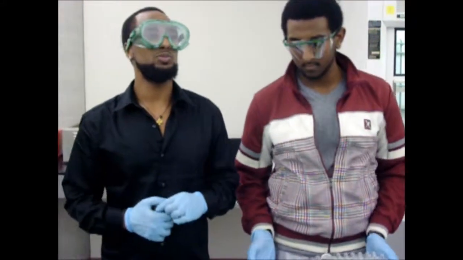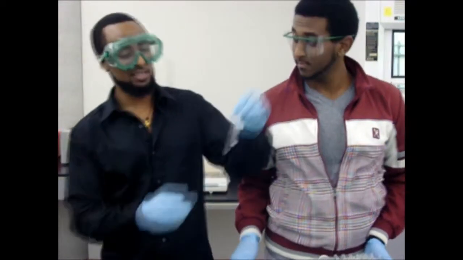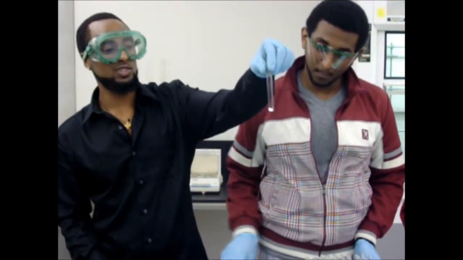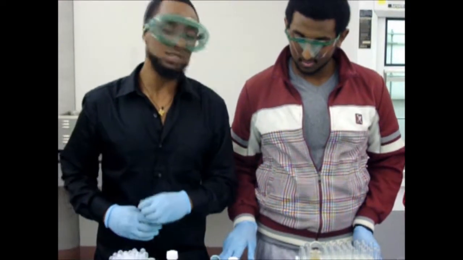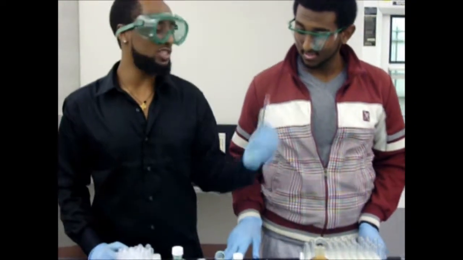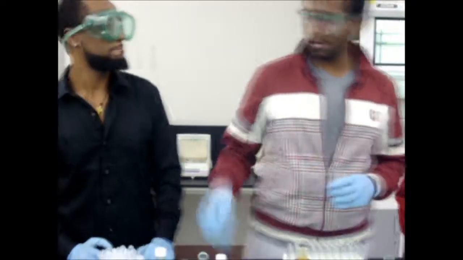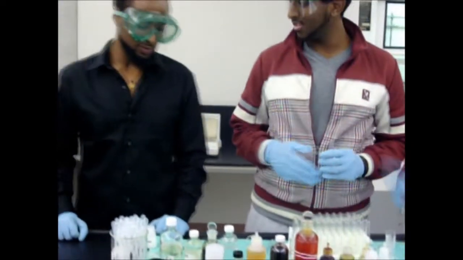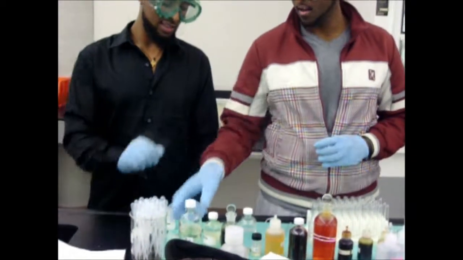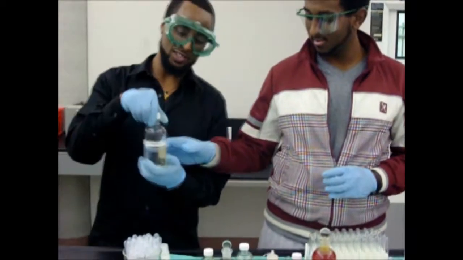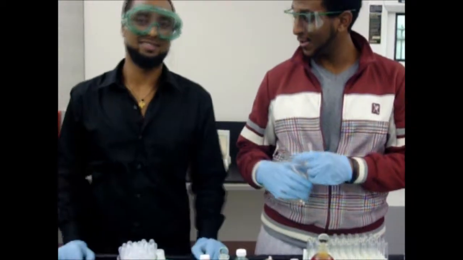So, what I did to prepare for this test is add some Lidocaine in our test tube. Now, if my partner would be so kind to put some Lucas reagent in our test tube, we could further proceed with our test. So, where's the Lucas reagent? It's right here. It is labeled Lucas reagent. Thank you so much.